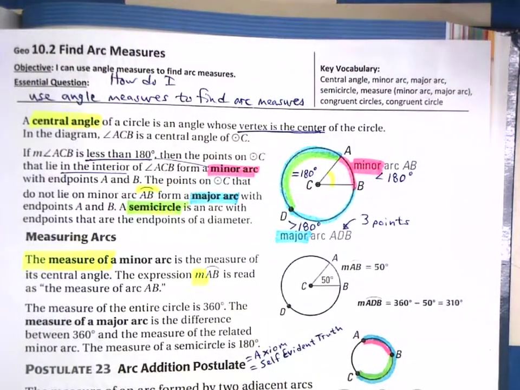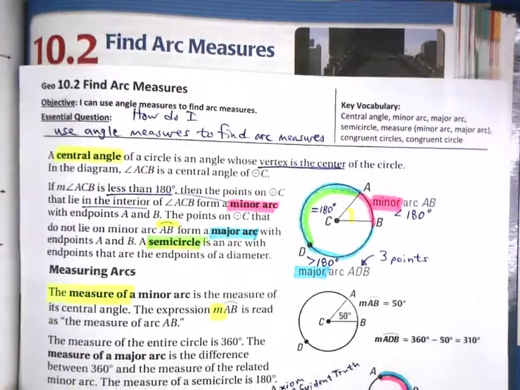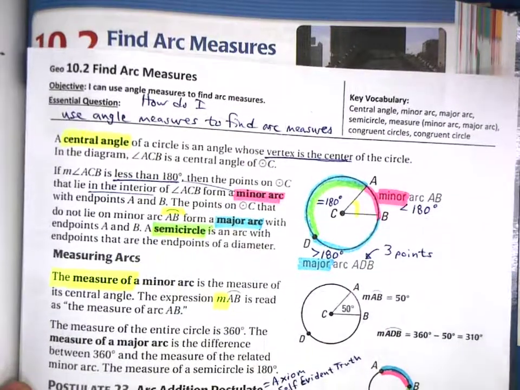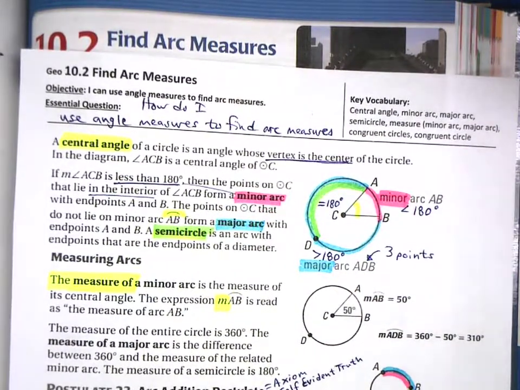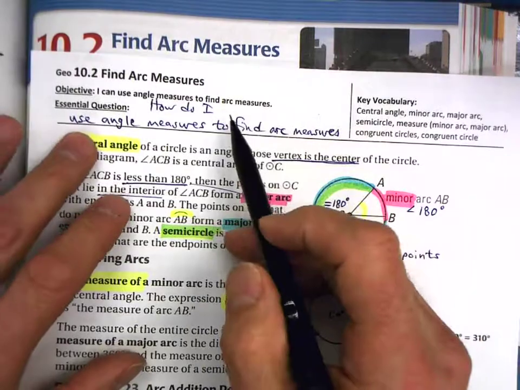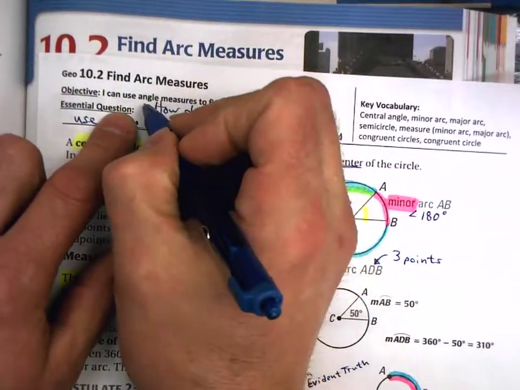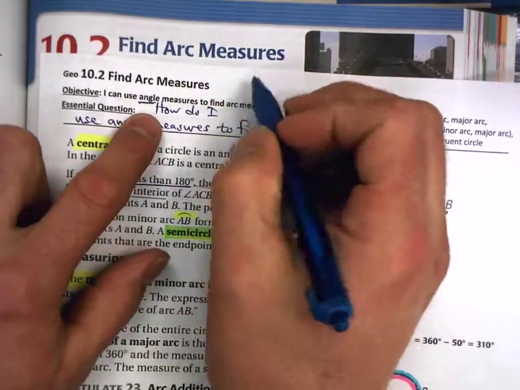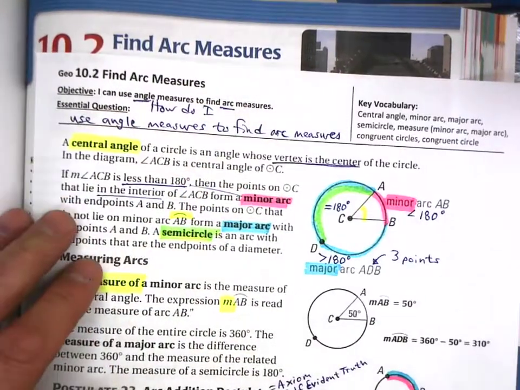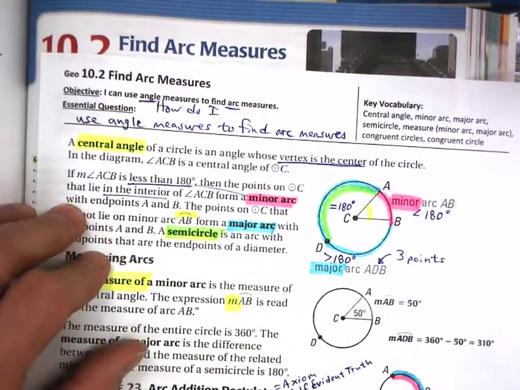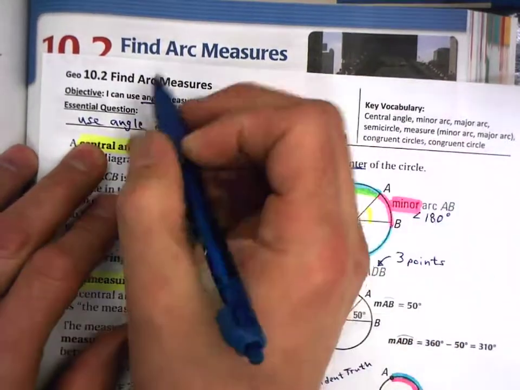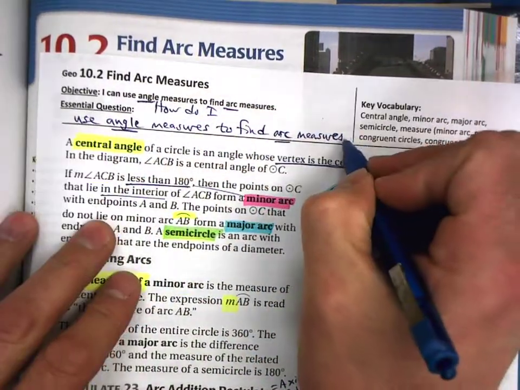Okay, 10.2, find arc measures. Our objective here is I can use arc measures to find angle measures. I need to slow down with that. I can use angle measures to find arc measures. So our essential question is, how do I use angle measures to find arc measures?